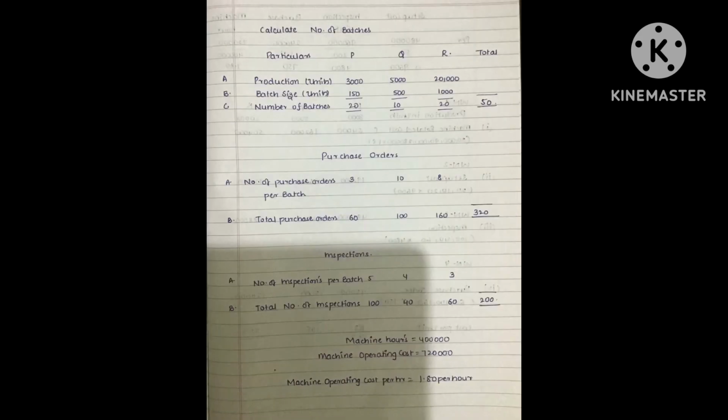After we have ascertained activity related cost, we shall calculate number of batches. Why will we calculate number of batches? Number of batches are calculated to know the number of setups. For example, in this case, product P has a batch size of 150 units, which means that when we set up a machine, the machine has a capacity to produce 150 units and it will stop at the 150th unit. After the 150th unit, we need to set up once again in order to produce the next 150 units. So the setups are related to number of batches of a single product.